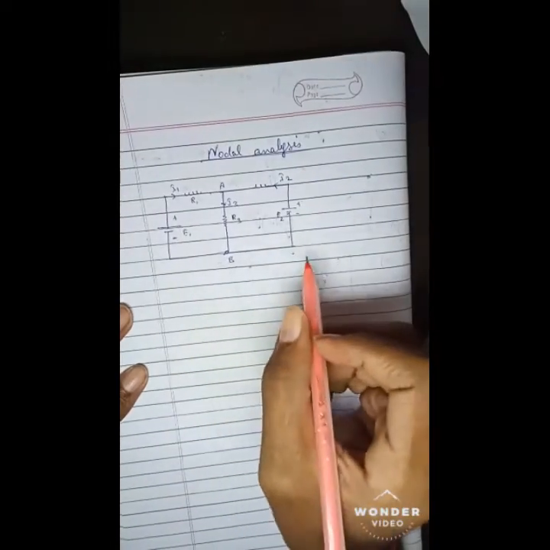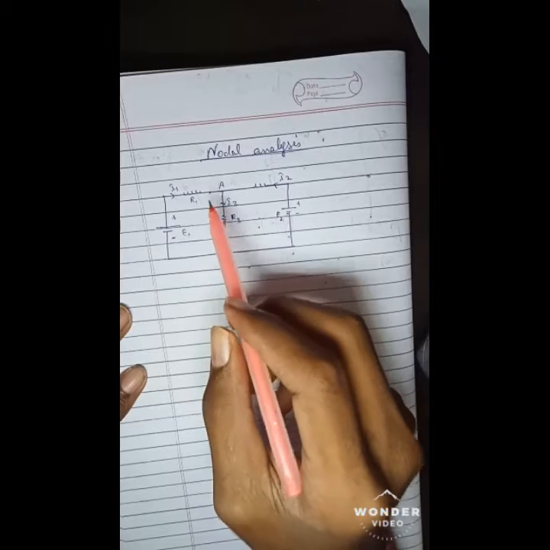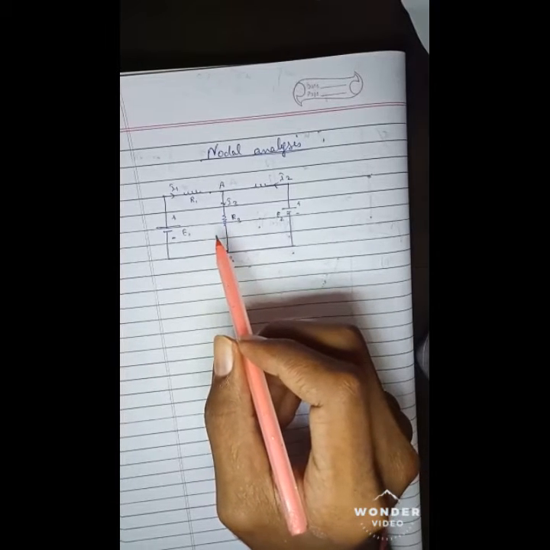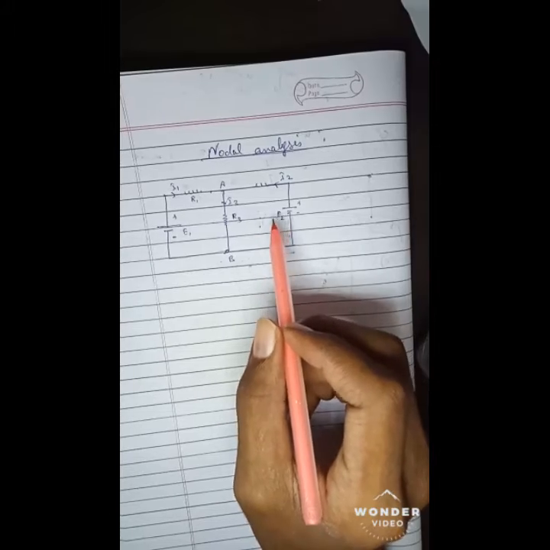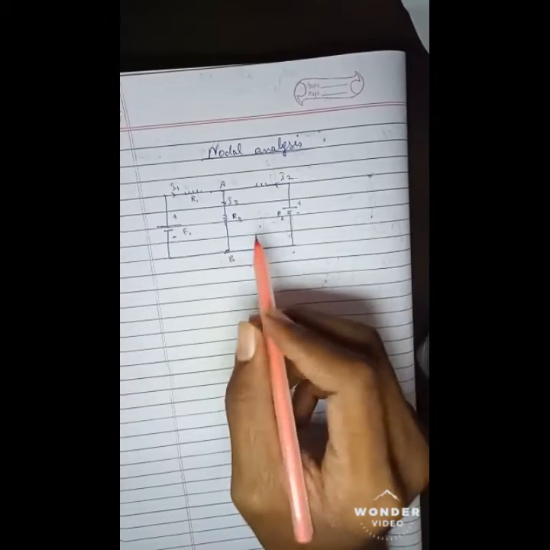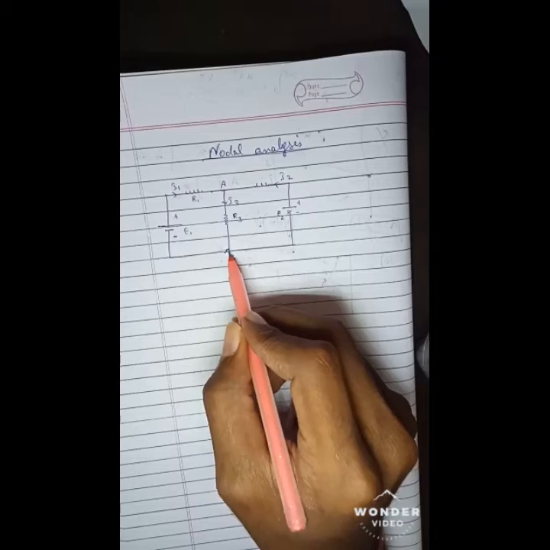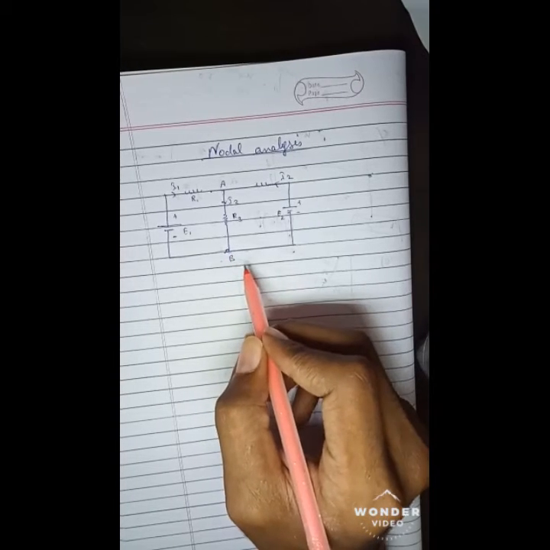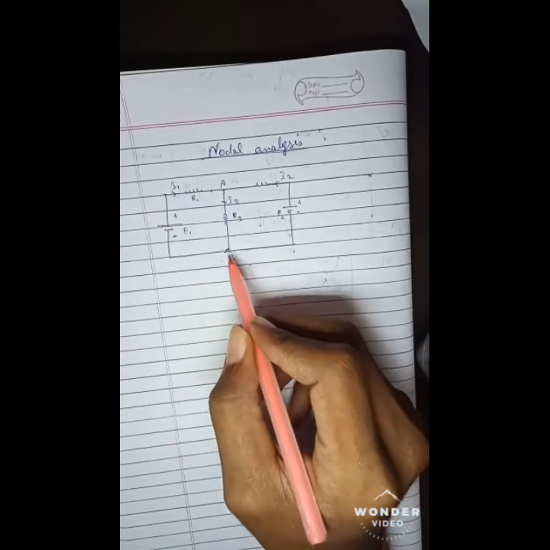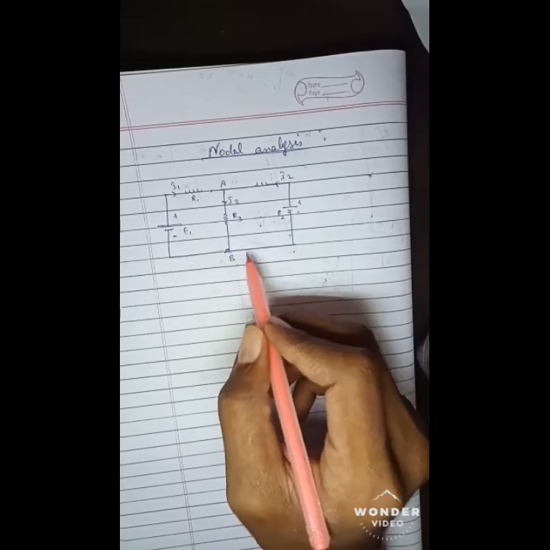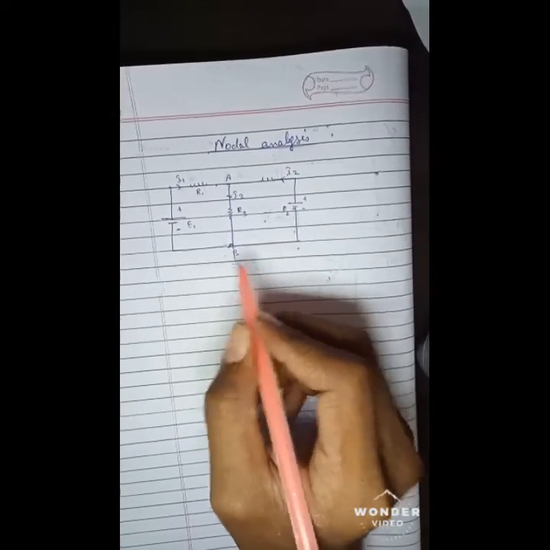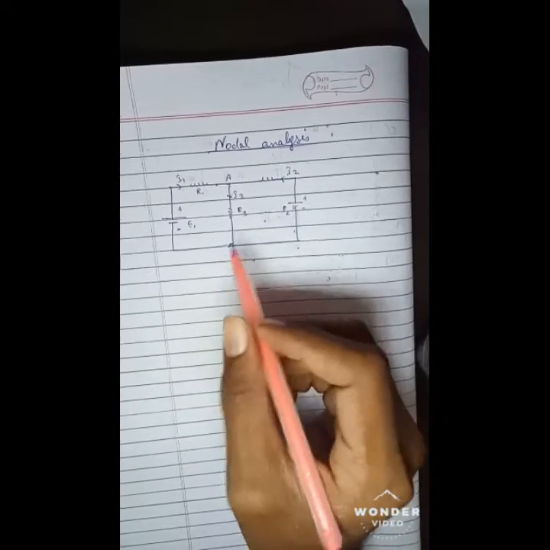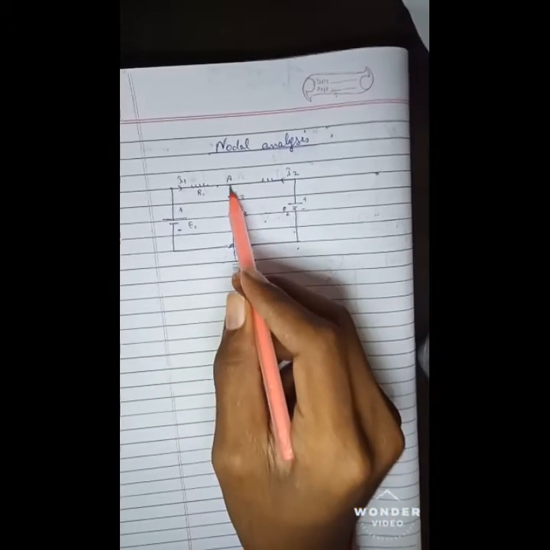So let's consider the circuit first. In the nodal analysis method, what we do is first choose a reference node. Let the reference node be B. Reference node means the node having zero potential. Basically, we earth it, and now we are going to apply KCL at node A.